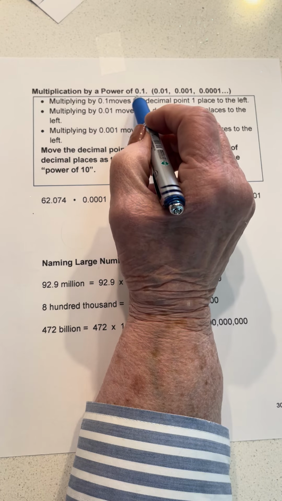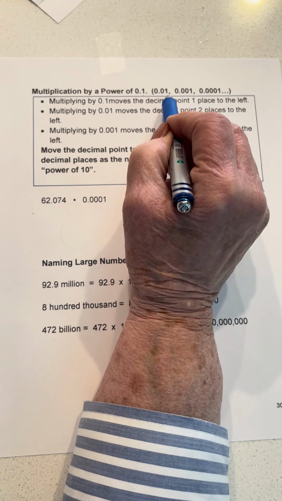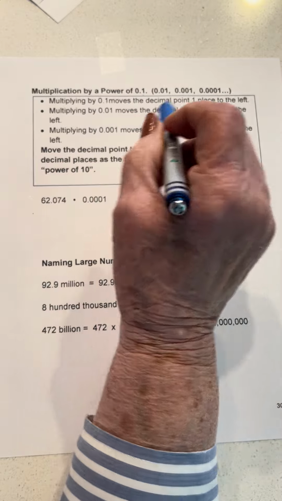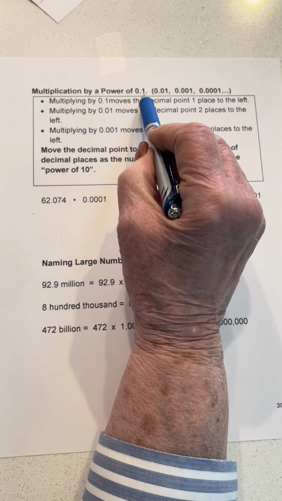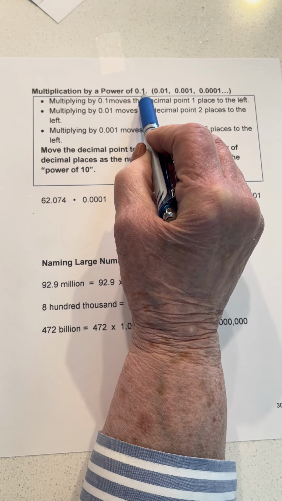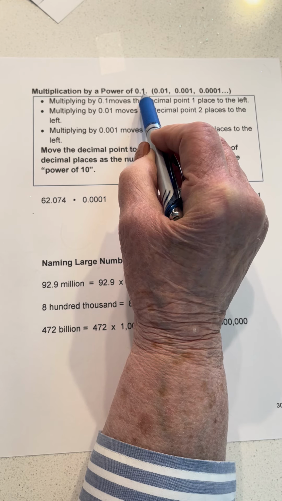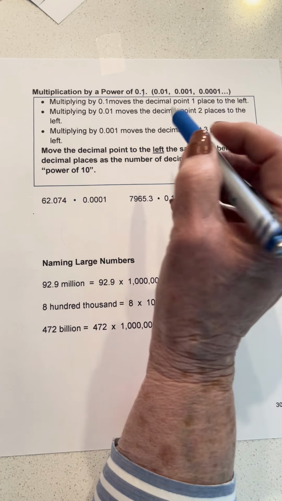If we are multiplying by these powers of 1/10, in other words, 100th, 1,000th, 1/10,000th, and so forth, we're going to be moving the decimal point to the left because these are less than 1. So our answer is going to get smaller, not bigger. It's going to be a tenth as big, 100th as big.